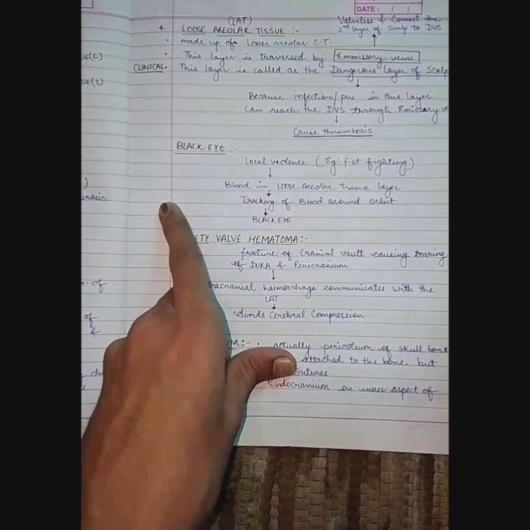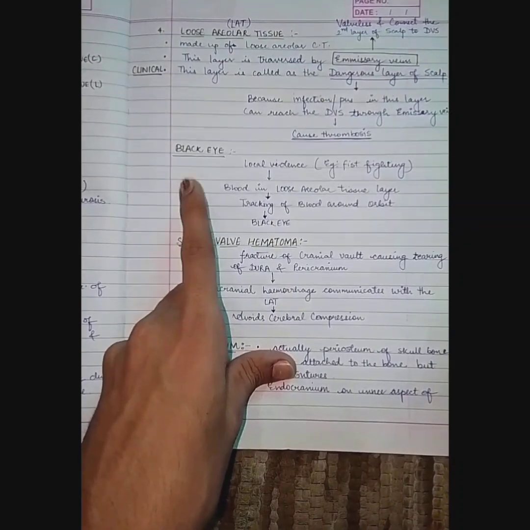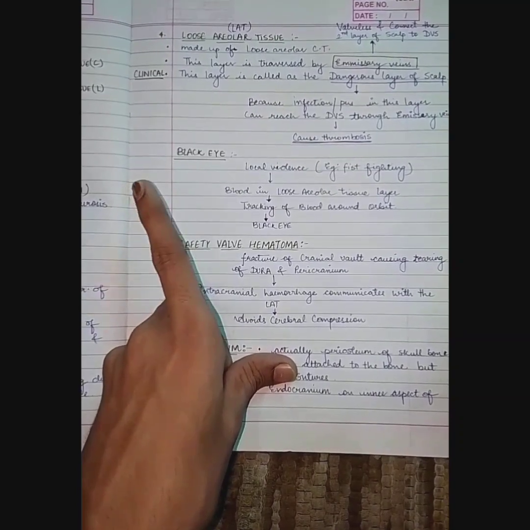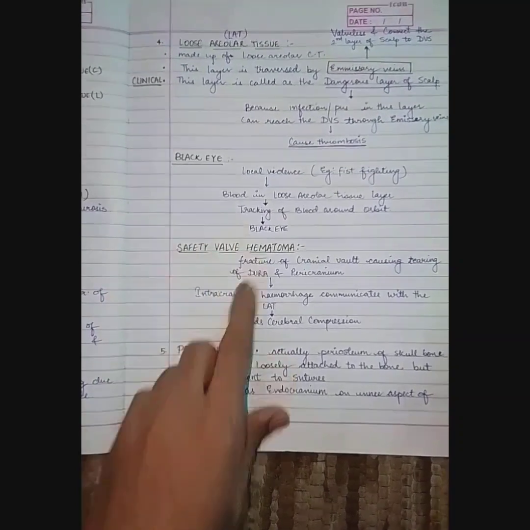Posteriorly and laterally there is no effect of this because there is bony attachment of occipitalis muscle and temporoparietalis muscle.